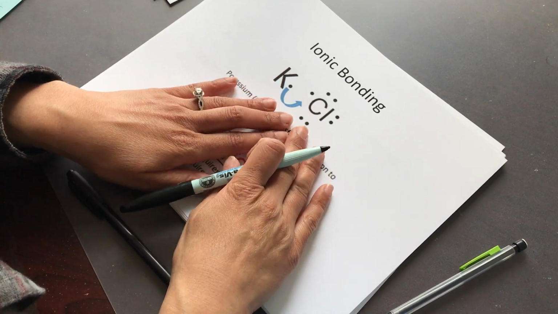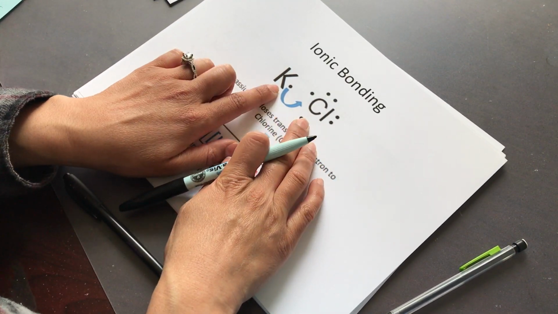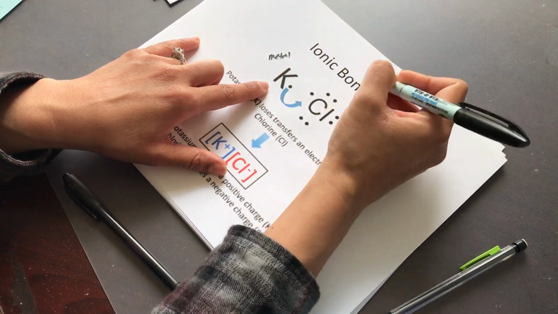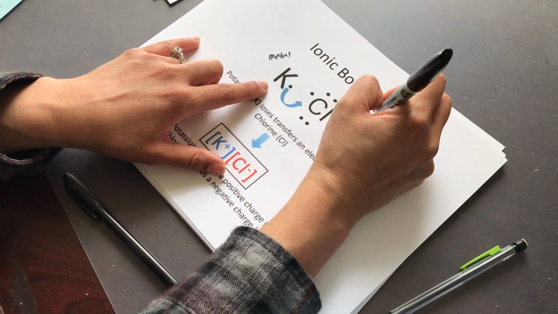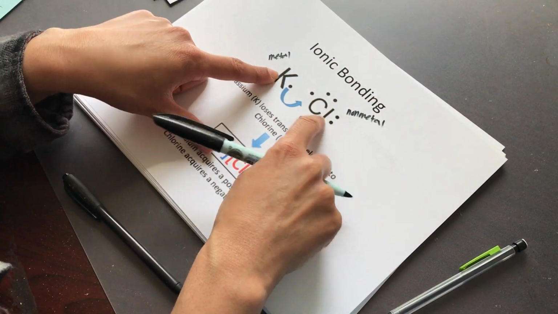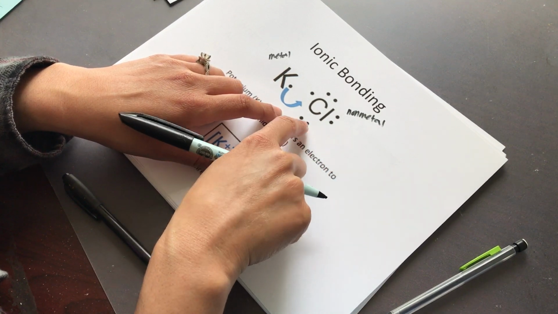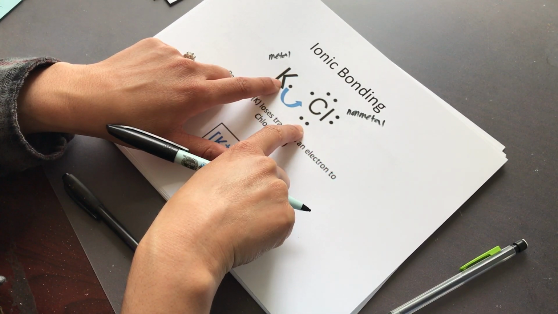So if we were to ignore everything else here and just look at potassium and chlorine. Now I know this is my metal and this is my nonmetal, so they cannot make a bond. They have to transfer their electrons. Chlorine has 7 valence electrons, potassium has 1.